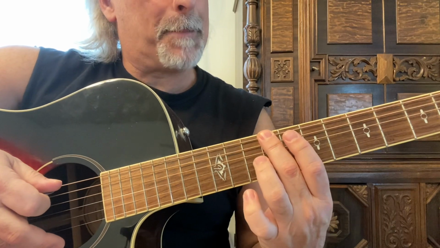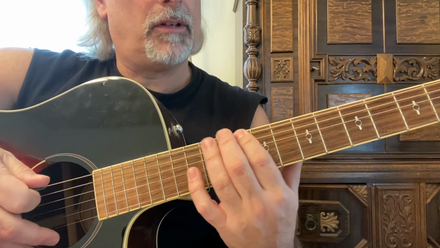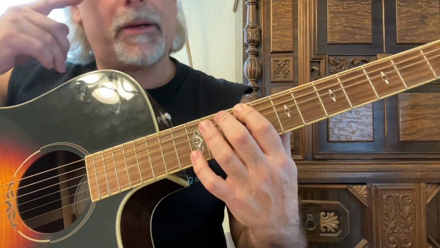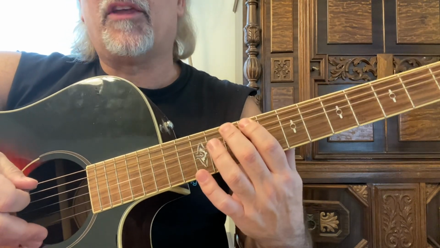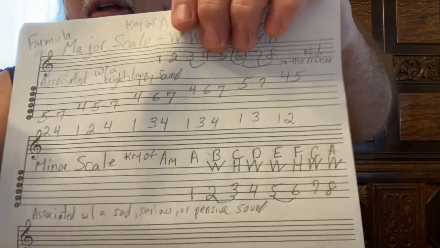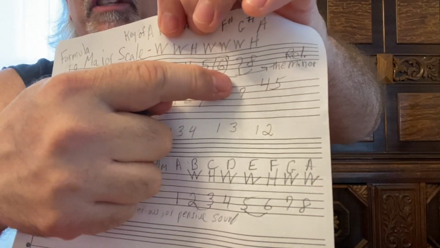So we went from 5th to 7th, 7th to 9th, 9th to 10th now. And that distance between, in this particular case, in the key of A major, a C sharp to a D, or between the 9th and 10th frets, there's your half step. So that is in between the 3rd and 4th notes. And then you also have it between the 7th and 8th.